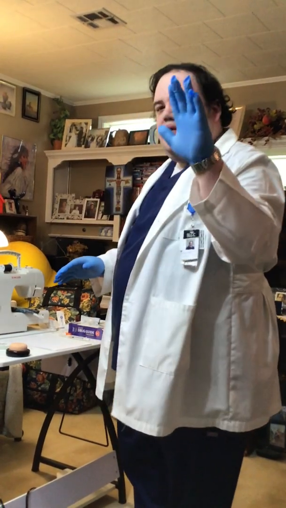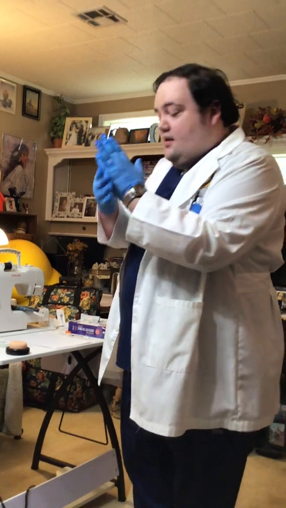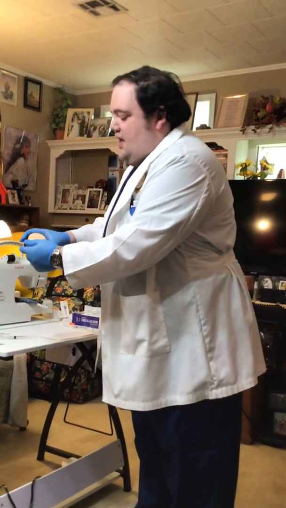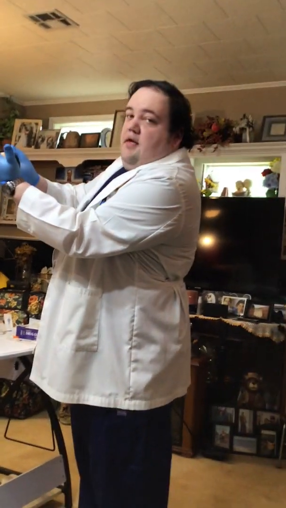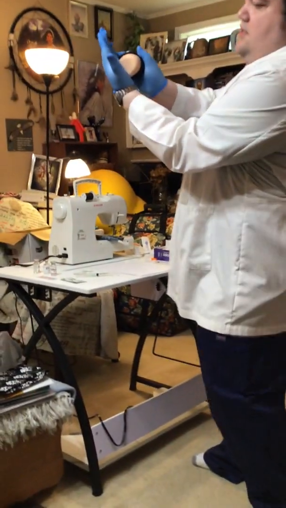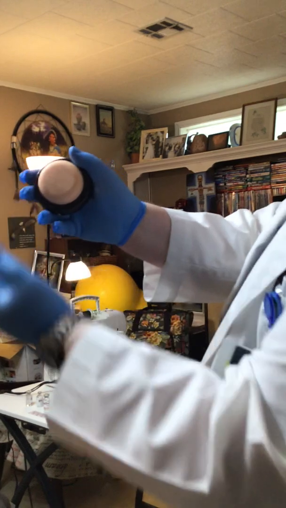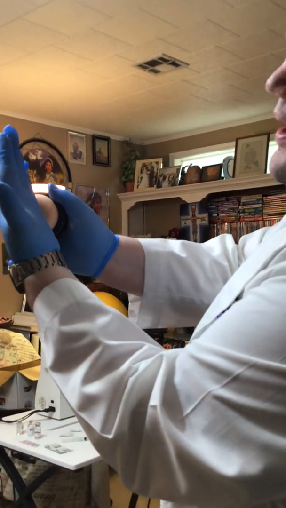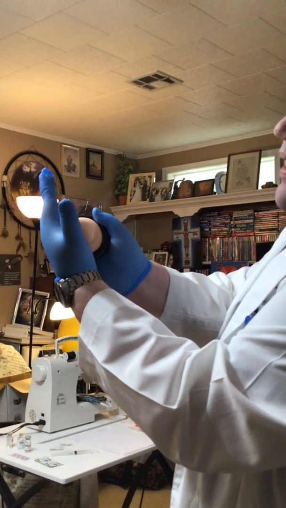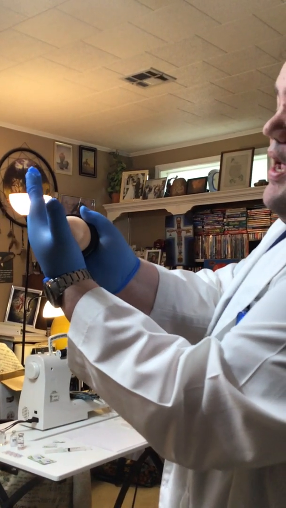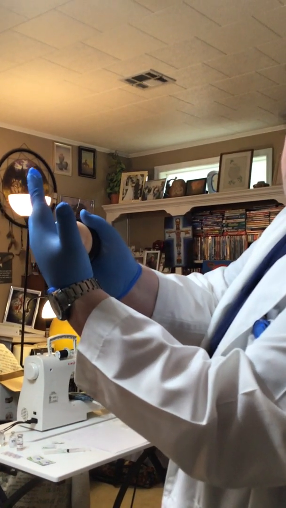I'm going to take my non-dominant hand, take this part of the hand, and move the skin over like this. Can you see that? If this is the side of the hip, I move the skin over like this. Then I take my dominant hand and insert the needle into the muscle.